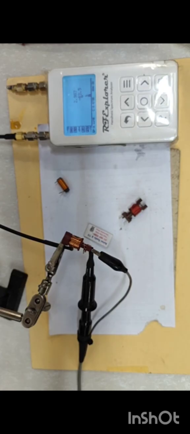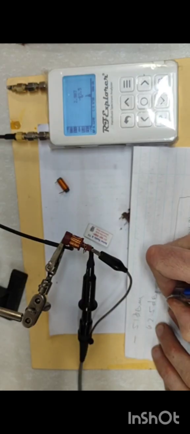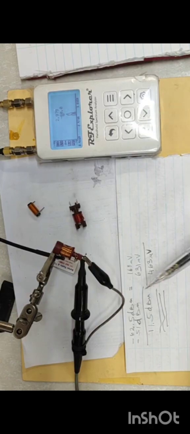minus 62.5 dBm. So basically that's the other way the generator is connected. Let me just do this. In actual fact, the difference between 62.5 and 51 dBm is approximately 11.5 dBm when the coil is actually reversed.